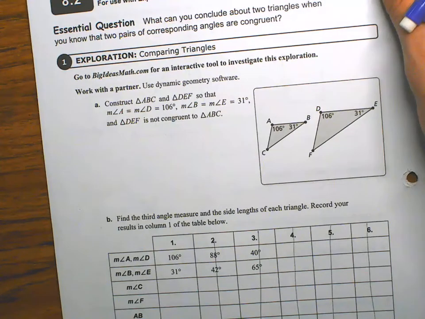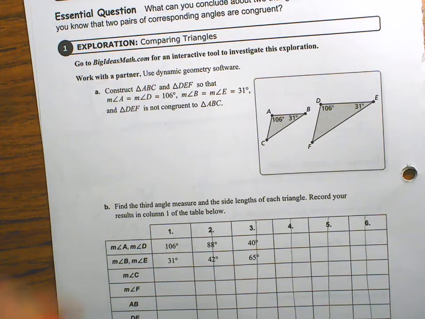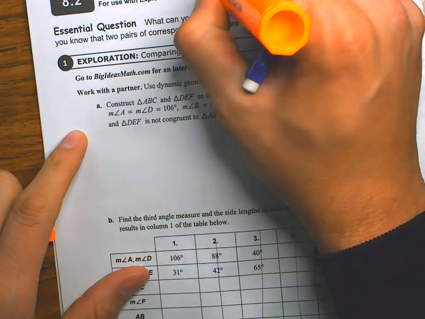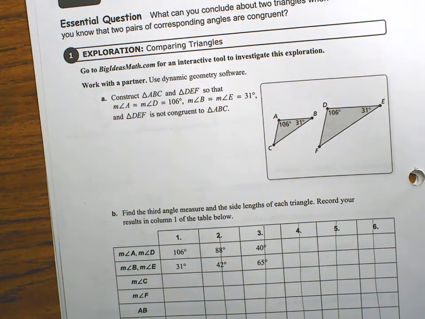Okay, so we are exploring today a concept called similarity. So what exactly is similarity? We learned that in chapter 4, when we did dilations, that when you apply a scale factor to a certain polygon, it grows or it shrinks evenly. We call that an enlargement or reduction. Now the angles pretty much stayed the same.